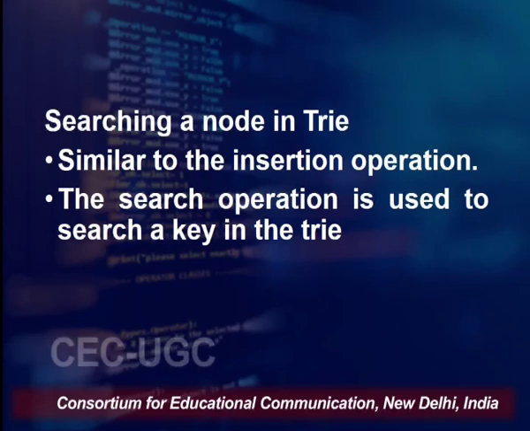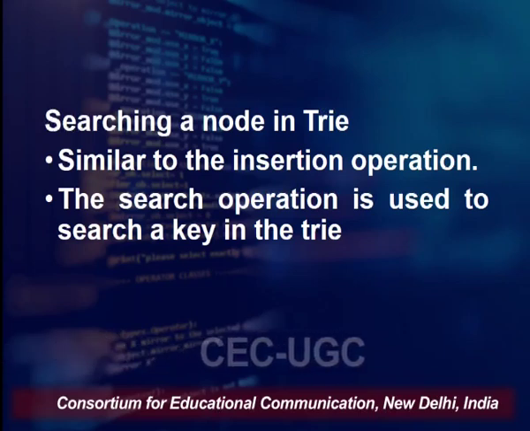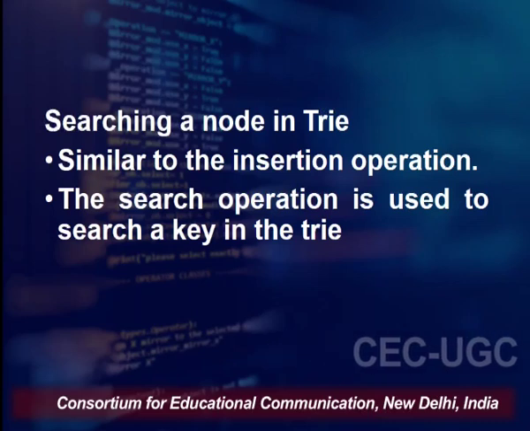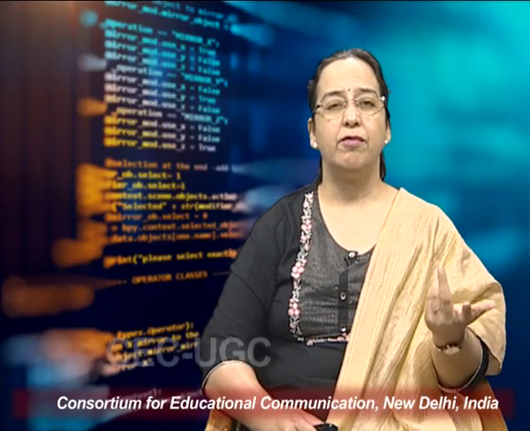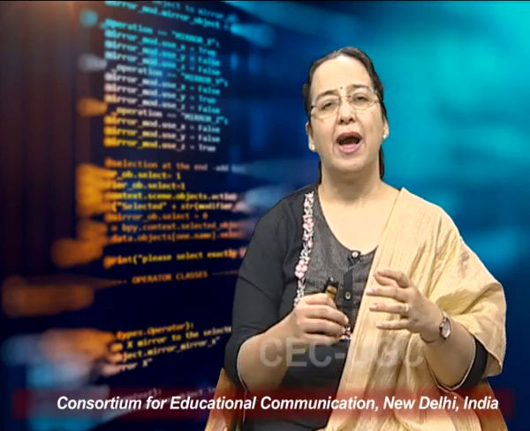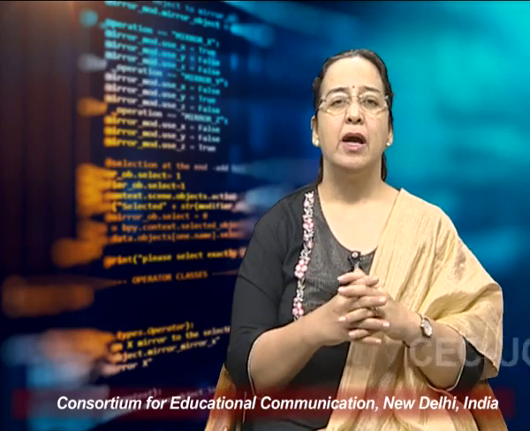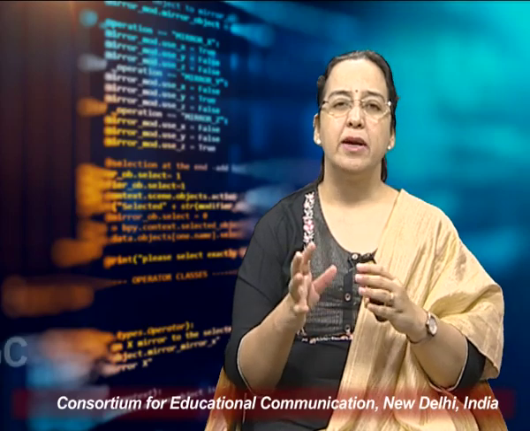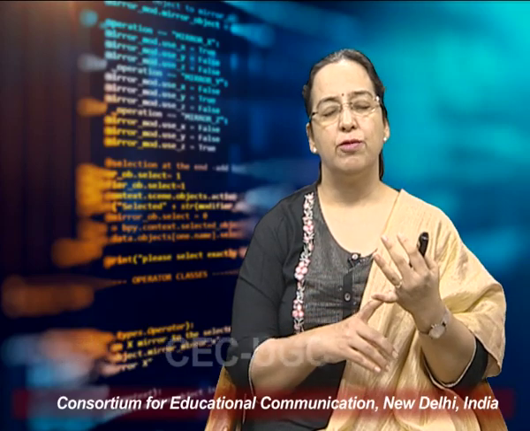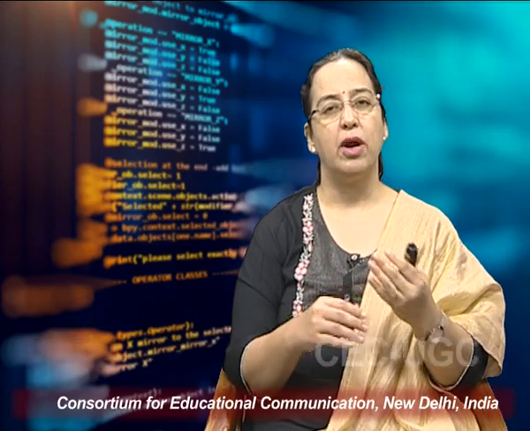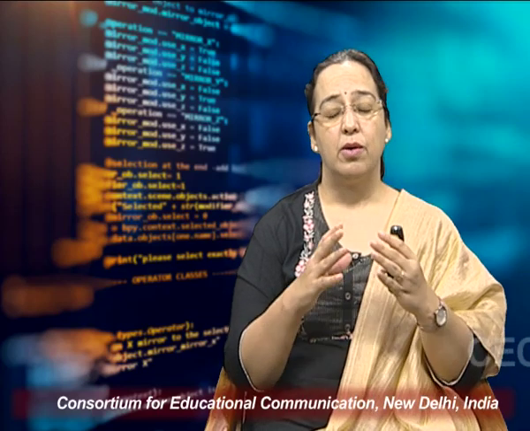And the search operation, as you are aware, is used to search a particular key in a trie. Now, in order to look for a particular key in a trie, what do we need to do? The idea is very simple. You only need to compare the characters and move down, that is it. Compare the character, move down, compare the character, move down till a particular limit. Now, what is that limit?